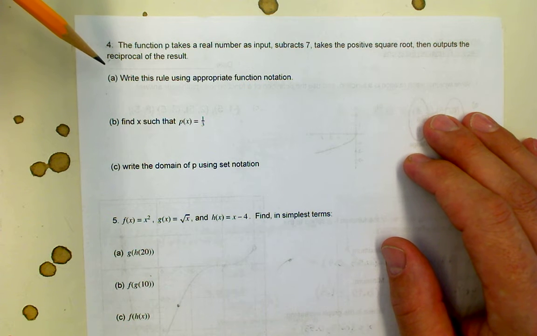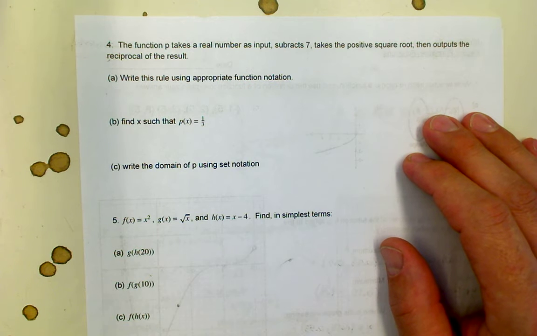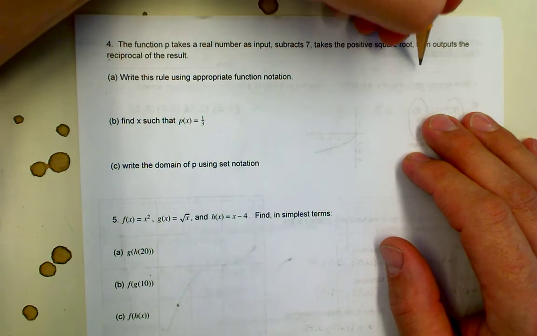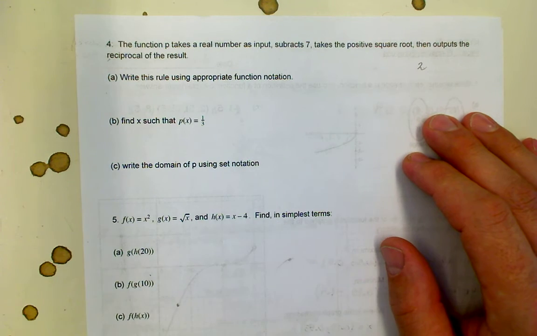And remember, the other time where this came up for us was when we were finding the slopes of perpendicular lines. If I graph a line in slope-intercept form, it's very easy to just identify the slope. Imagine that the slope of a line was 2.